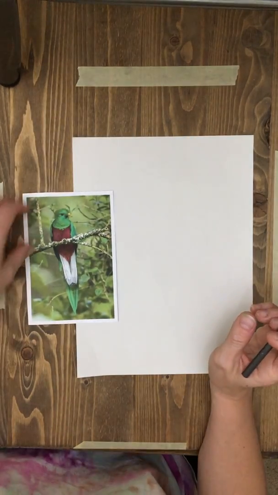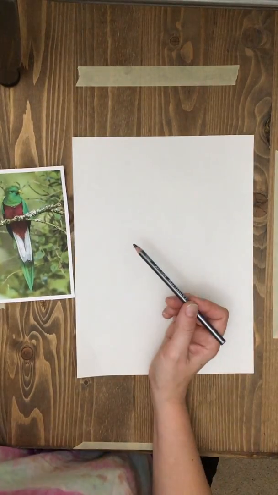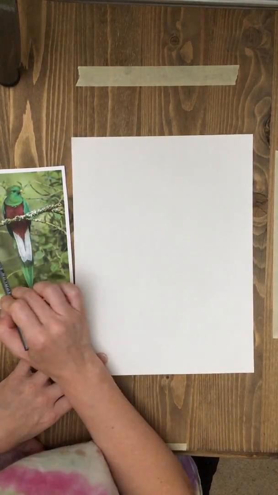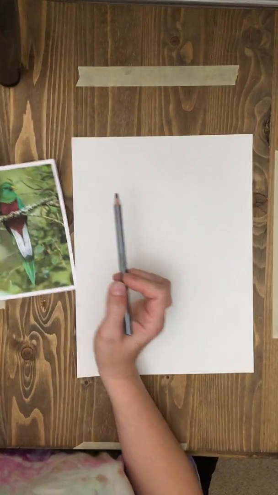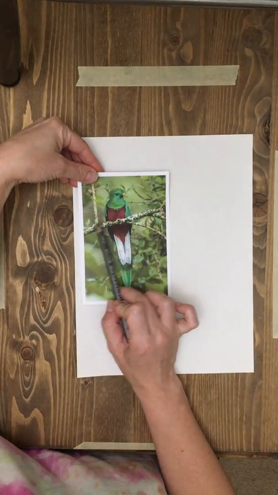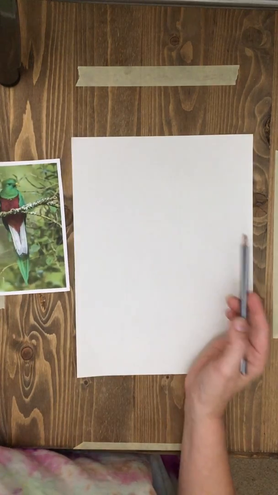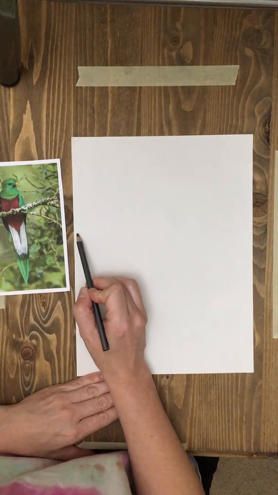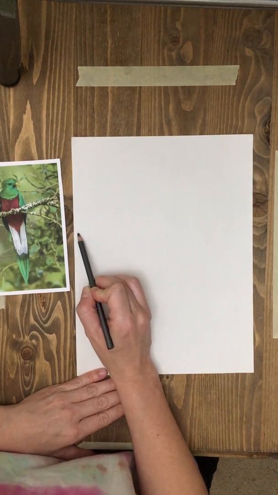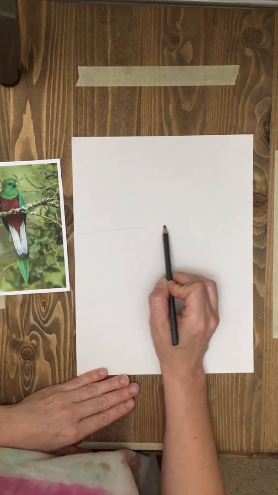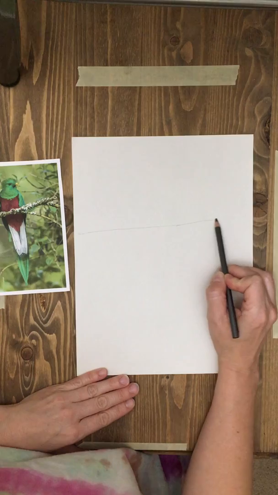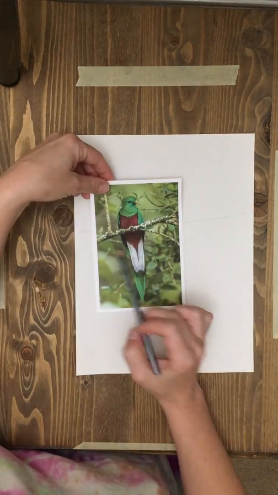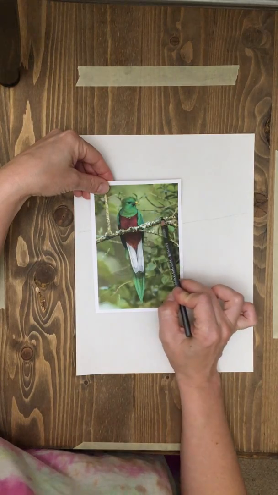Now we're going to get started. This tree branch is about 2/3 of the way up the picture. So my tree branch is going to go 2/3 up my paper, okay? So I'm just going to draw a line, and it can be irregular. We don't want it just to be straight across because a lot of things in nature are irregular.